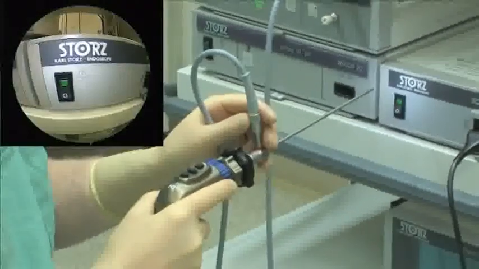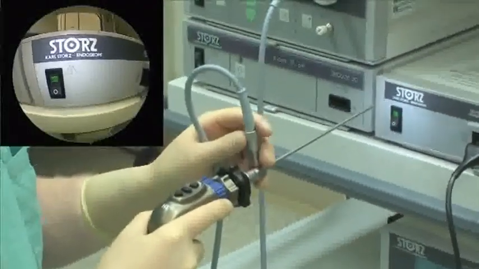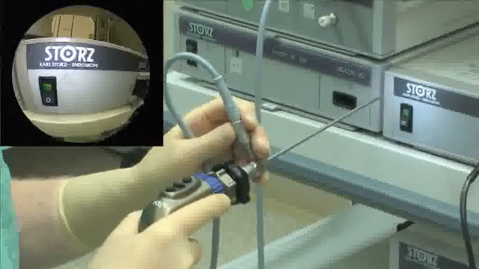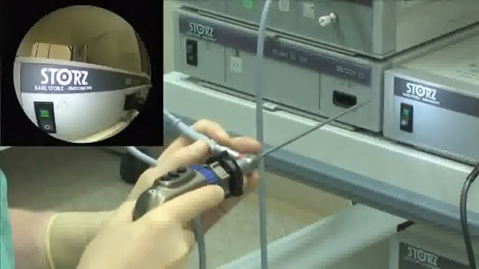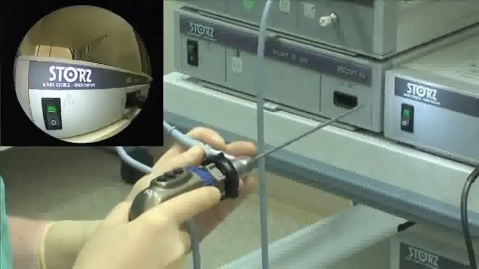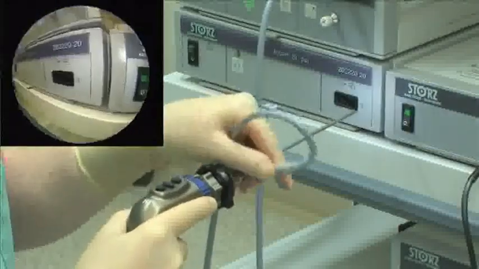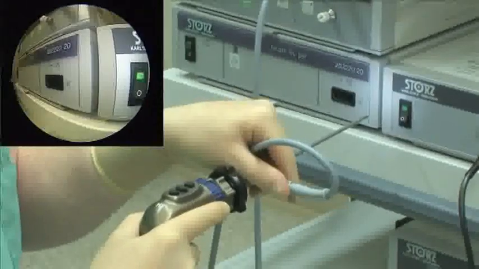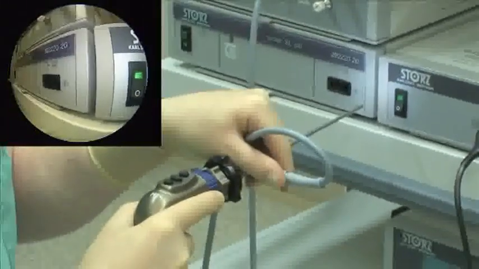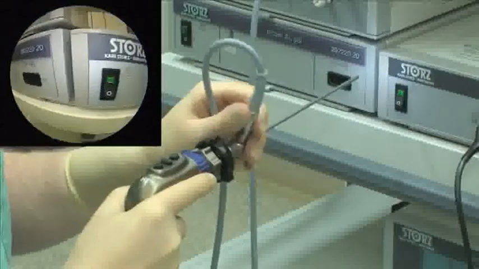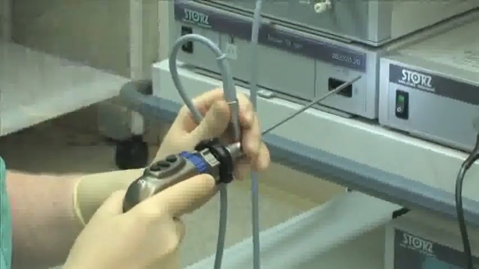If the light cable position is changed from 12 o'clock to 9 o'clock, we look in a 3 o'clock direction. If we position the light cable at 3 o'clock, we look in the direction of 9 o'clock. The position of the camera stays constant and is not turned in relation to the endoscope.